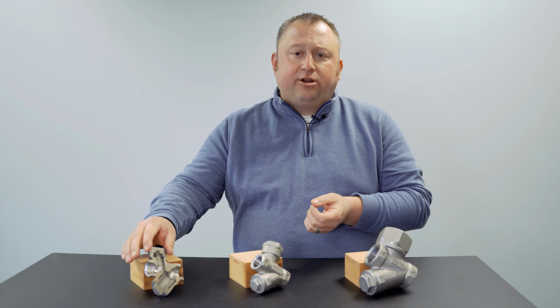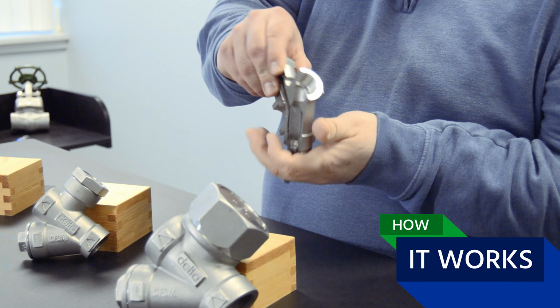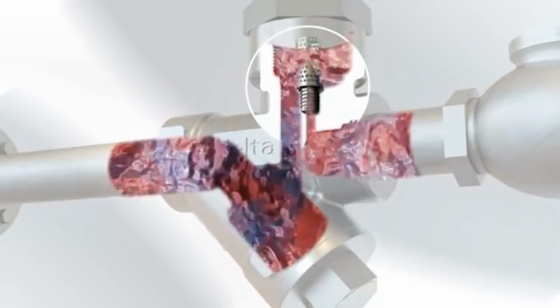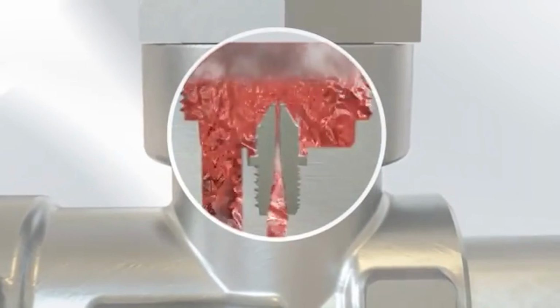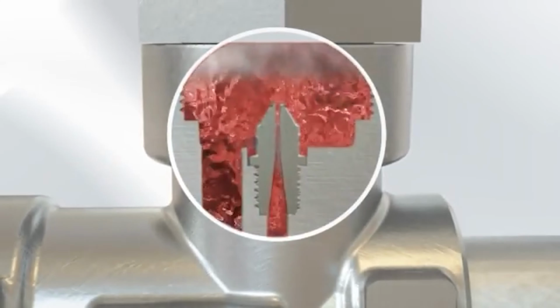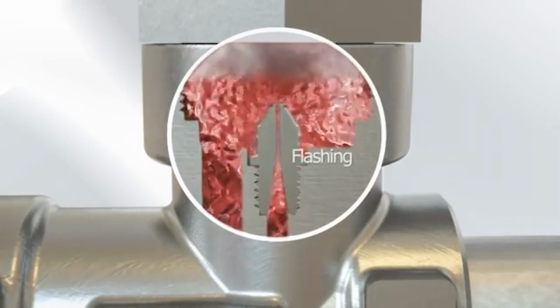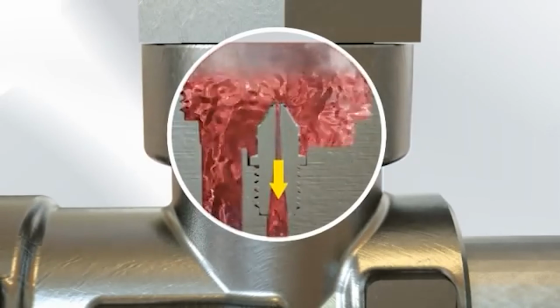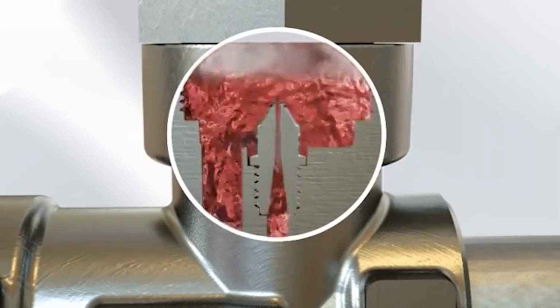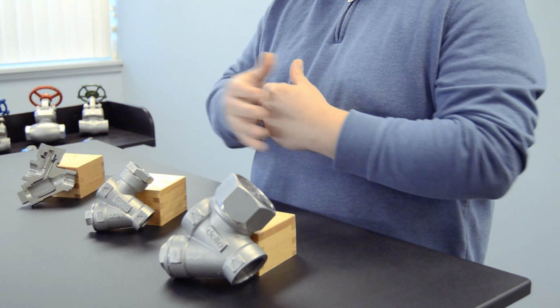The Delta Venturi Steam Trap does this by creating a back pressure zone within the Venturi tunnel. This back pressure converts some of the hot condensate into flash steam, which restricts the process steam in the system. The denser condensate is then allowed to continuously pass through the trap without the use of any mechanical parts.